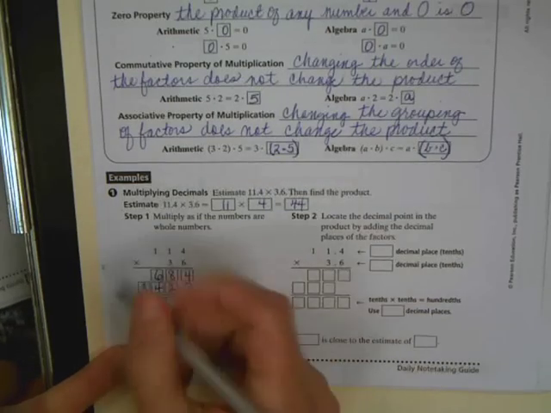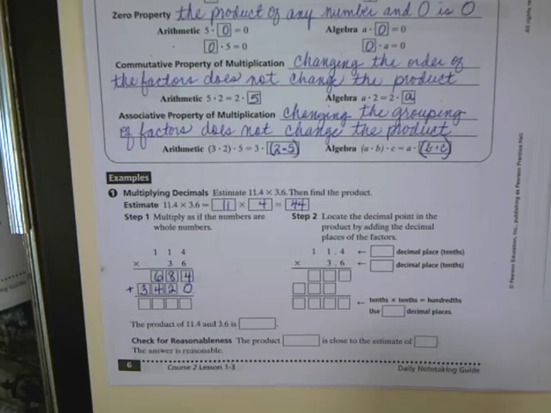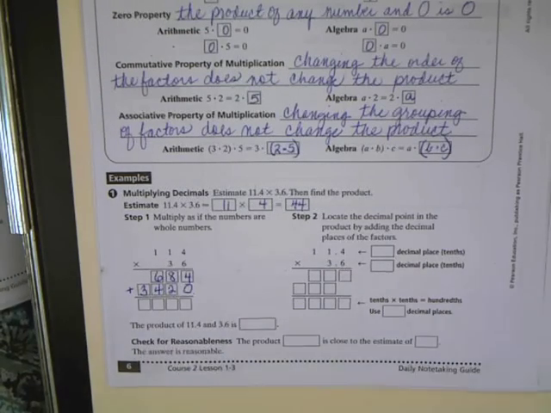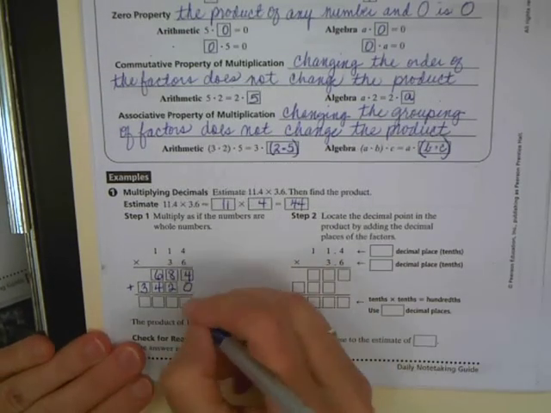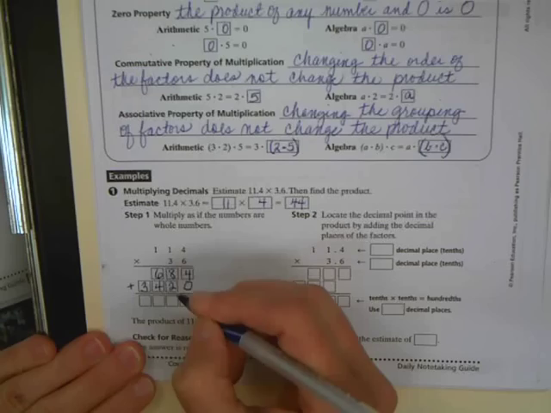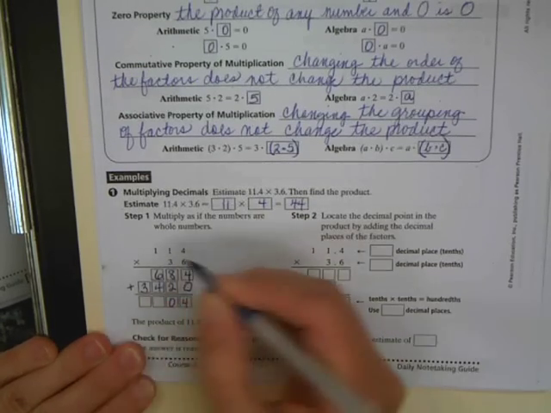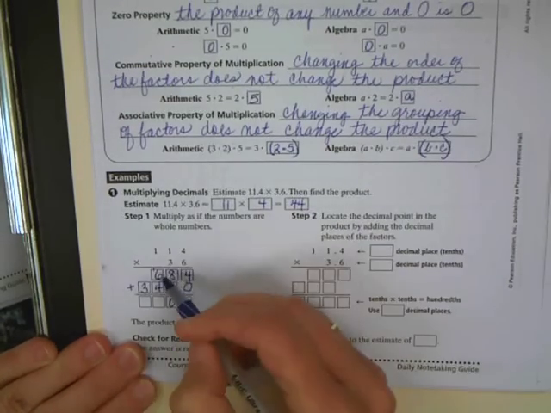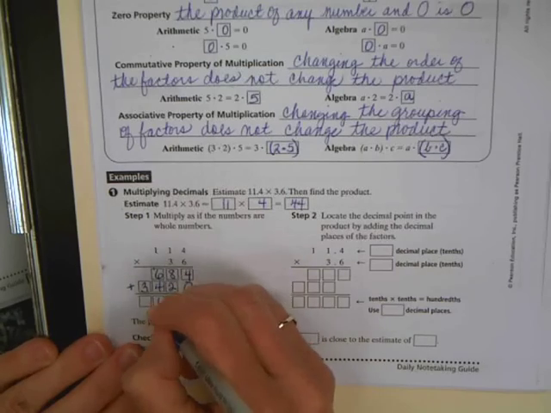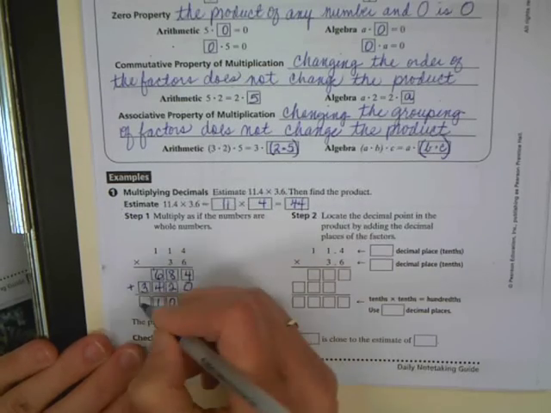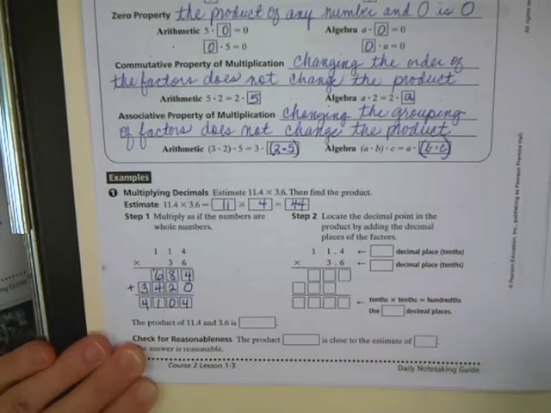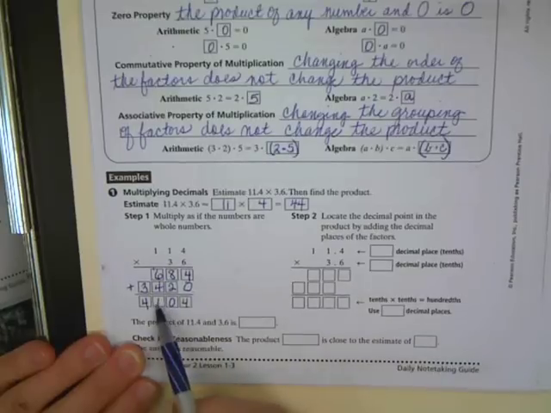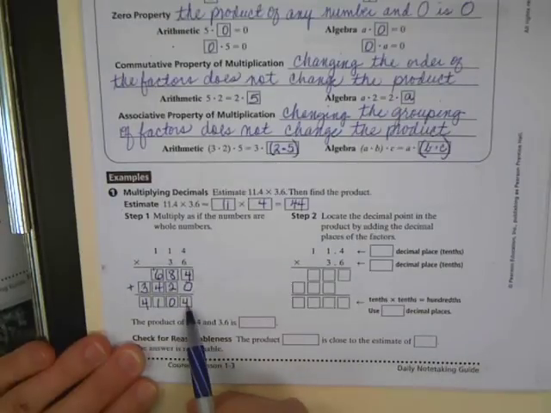I'm ready now to add the products I have so that I have the products for my final answer. So 4 plus 0 is 4, 8 plus 2 is 10, carry 1, 6 and 4 is 10, plus 1 is 11, so I carry another 1, 3 plus 1 is 4. So my digits are 4, 1, 0, 4.